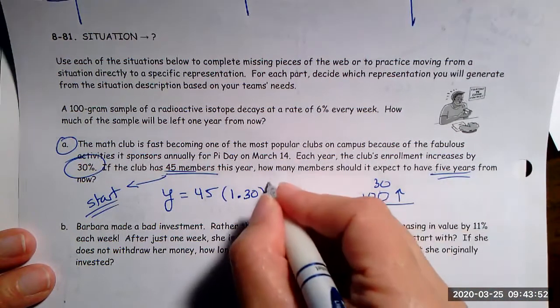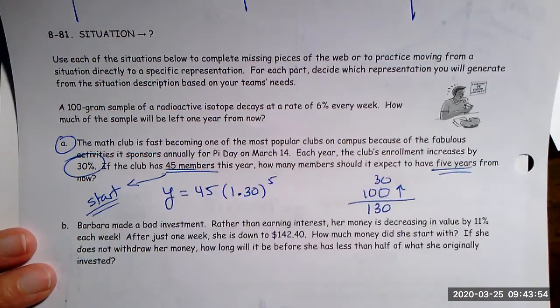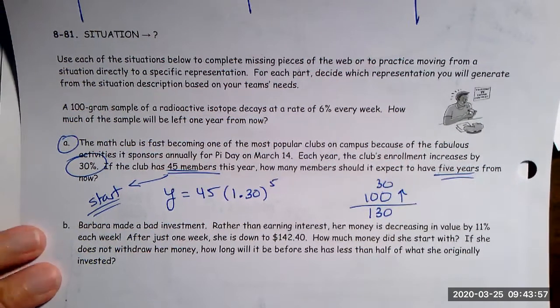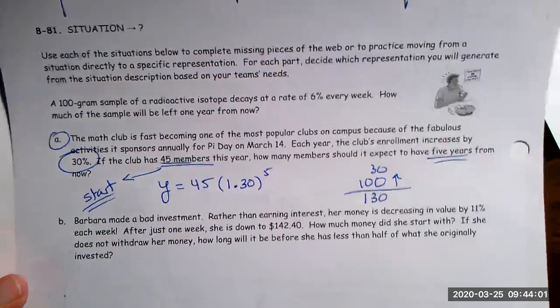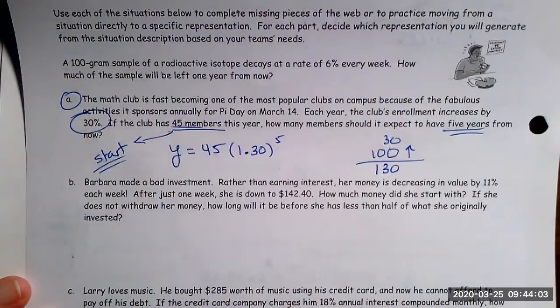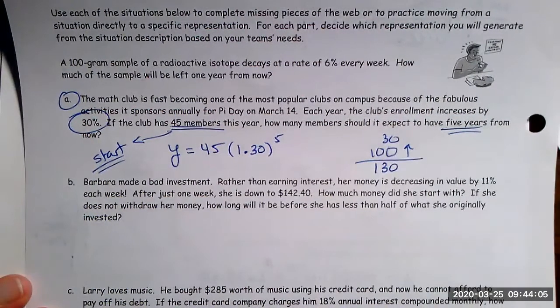So now I need to make my prediction. That's kind of the gist on how you do all of these. All right, I'm going to go ahead and let you finish the rest. If you have any questions, please let me know.